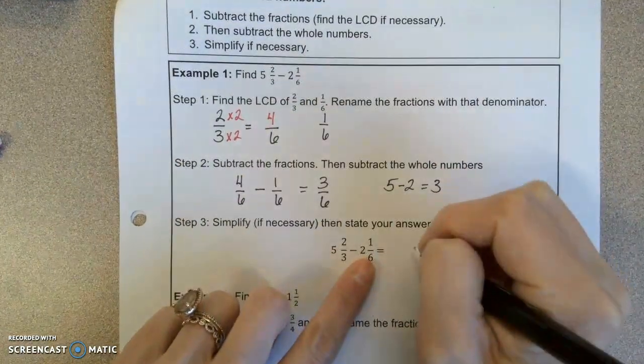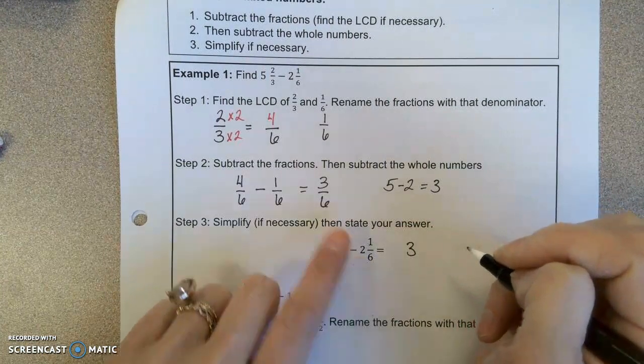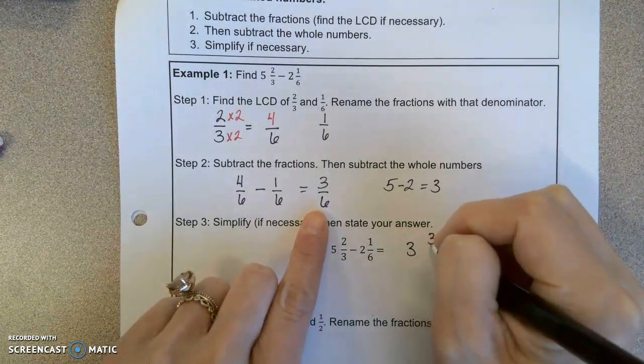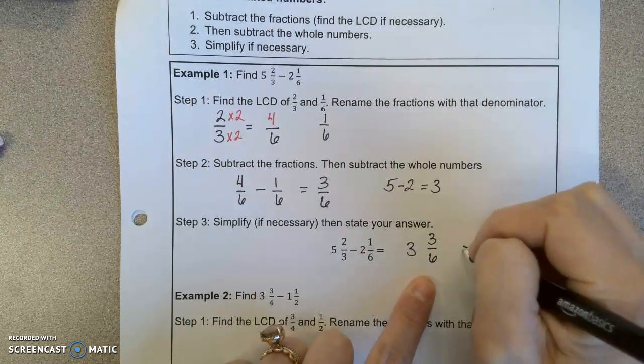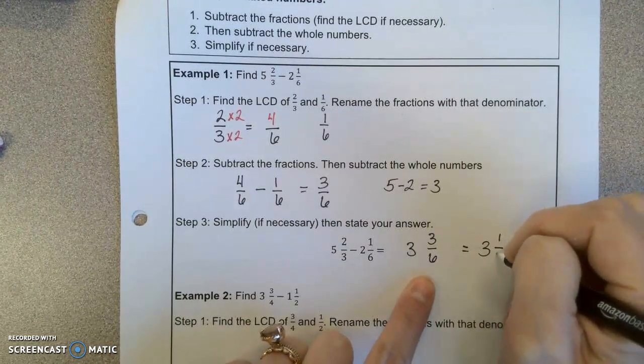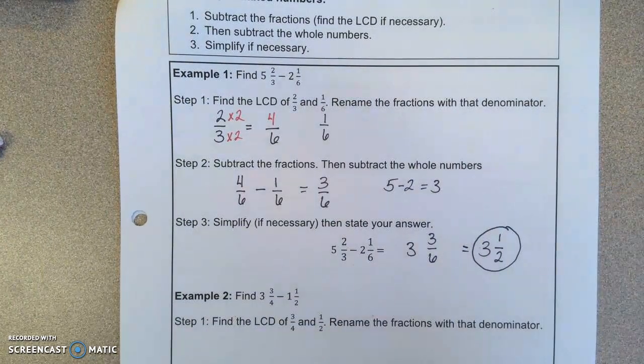So 5 minus 2 was 3, 2/3 minus 1/6, there's my 3/6. So in this case, we do need to simplify the fraction, so it actually becomes 3 1/2.